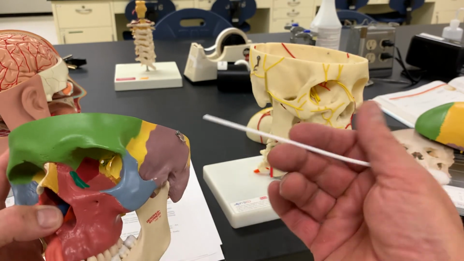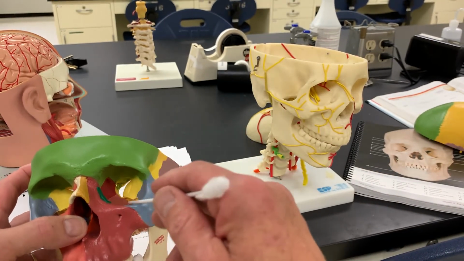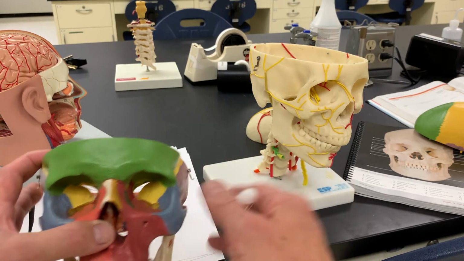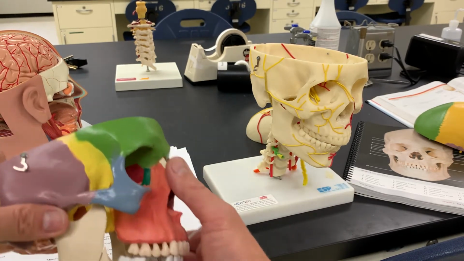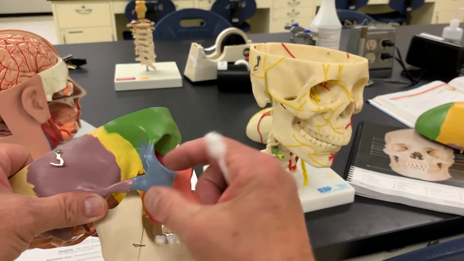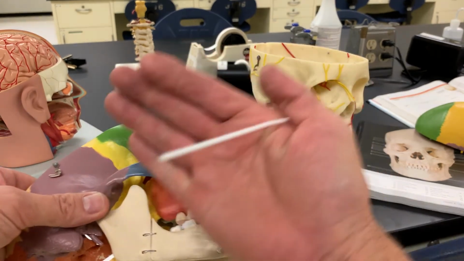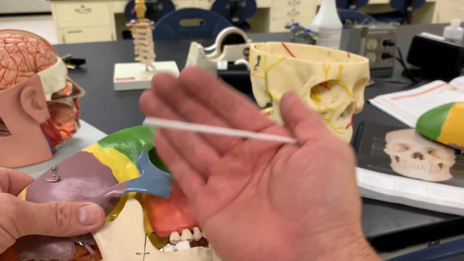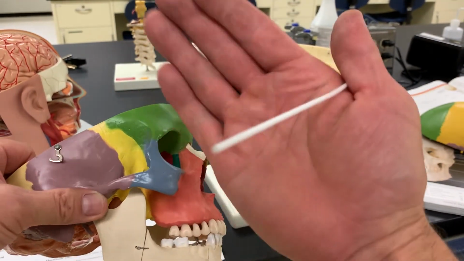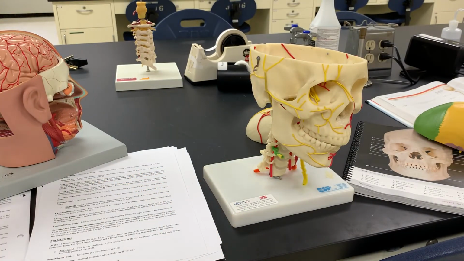And if you look in here really close, you're going to see that the orbit is made up of many, many different bones. And last night we talked about someone's temple being here. So this can get crushed very easily. You can see how fragile that might be. A blow to the temple can be very, very devastating. So temple, cheekbone, that area can be very devastating.